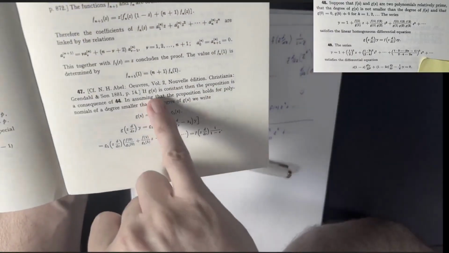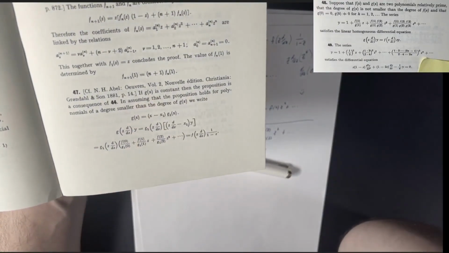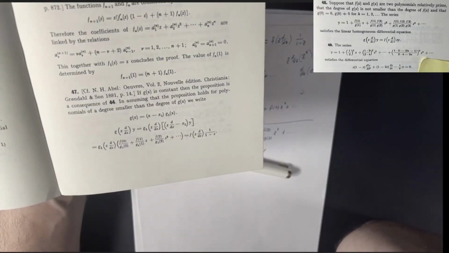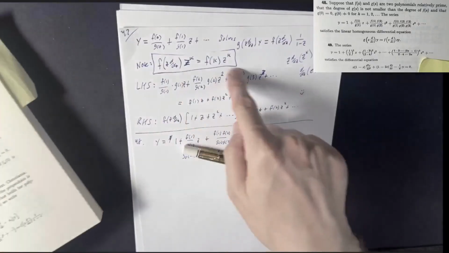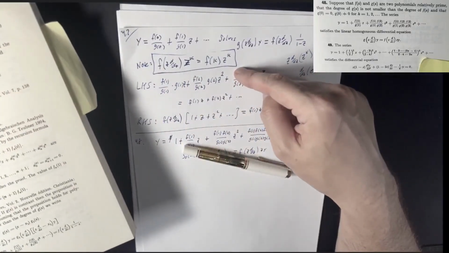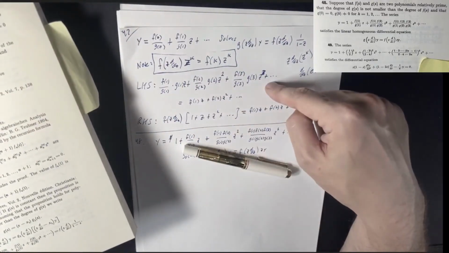He had done it. He first says, okay, what if g is a constant? And he concludes that it's true, using the 44 means this fact, you know. So he's like, well, it's true if g is a constant.